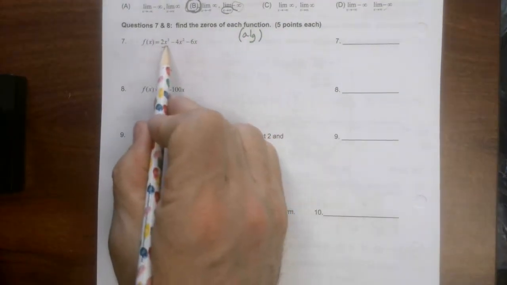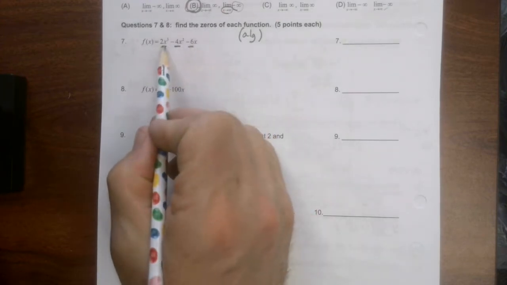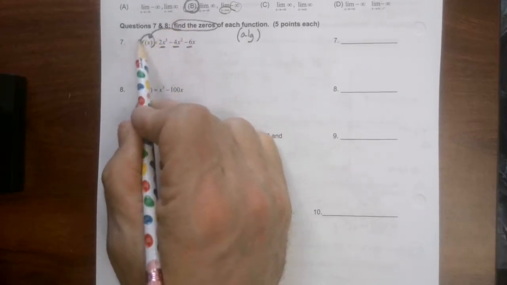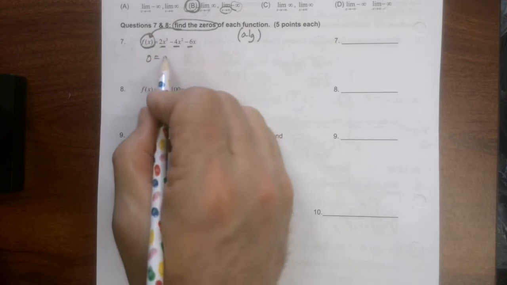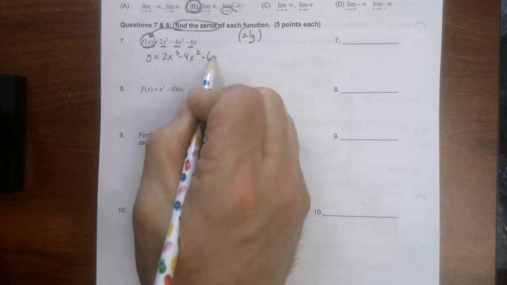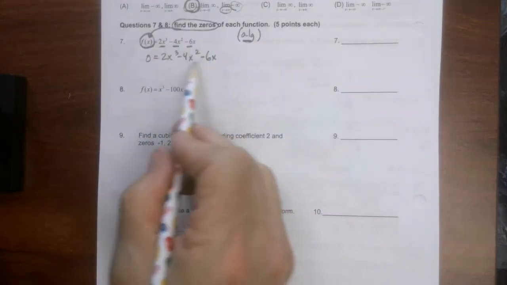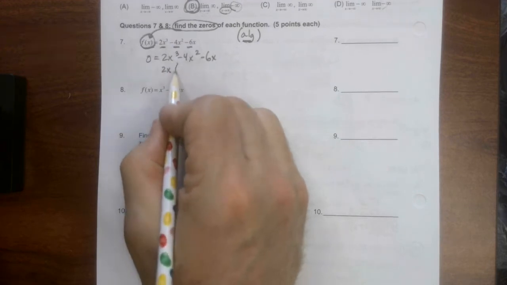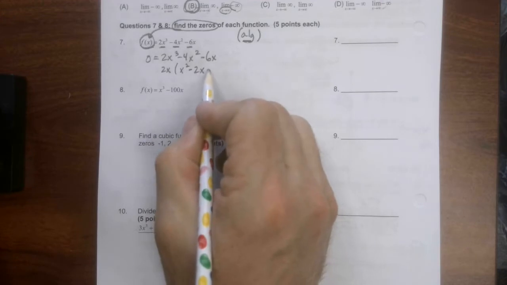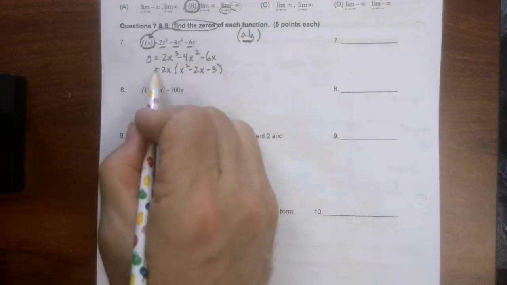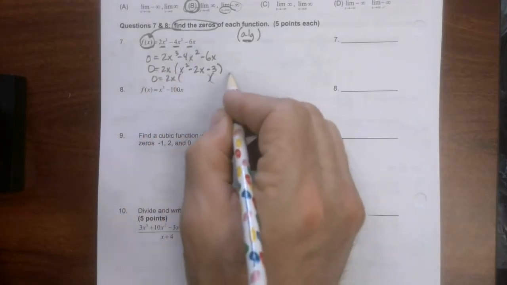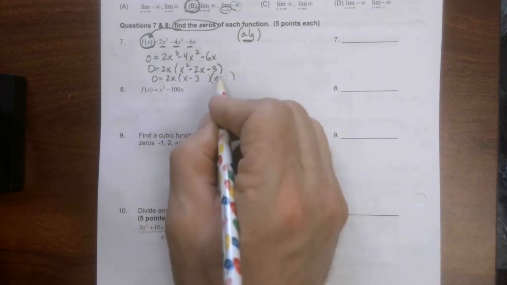So, the first thing you should do is look at this and say, aha, what can I do with this? And also it says find the zeros, which means you should let your y equal 0. So we're just going to set this equal to 0. And we're going to think algebraically, hey, what can we take out of this? Well, we can take a 2x. What would be left? x squared minus 2x minus 3. Now, are we done factoring that? I don't think we are. So that would factor into x minus 3 and x plus 1.